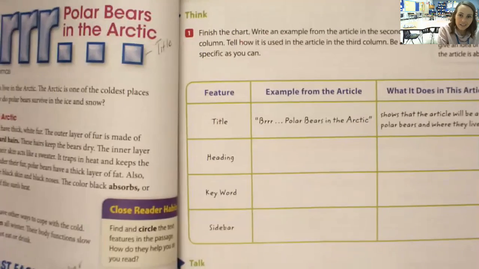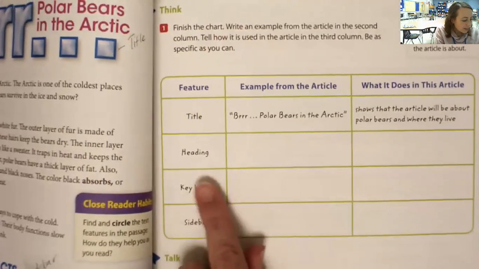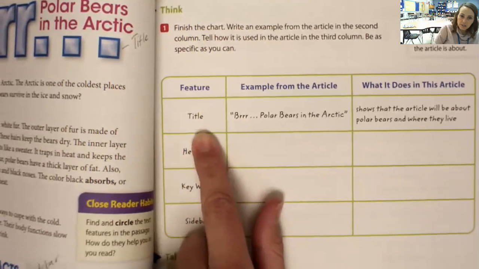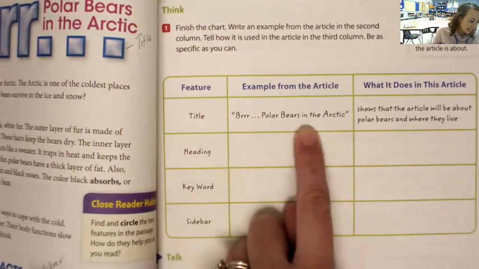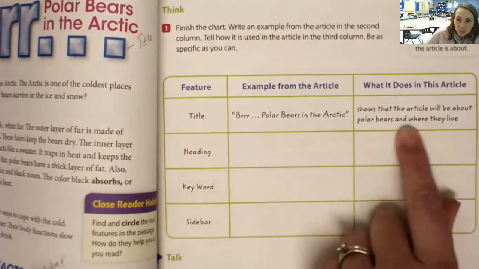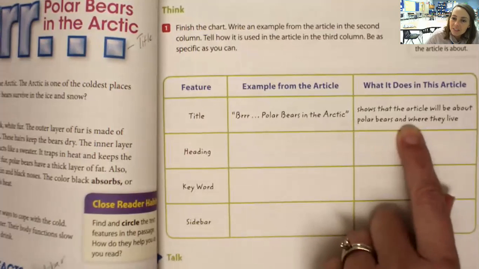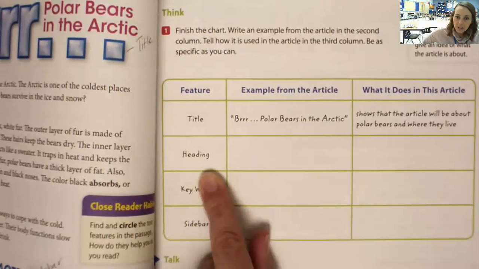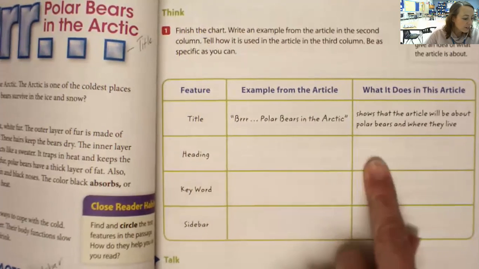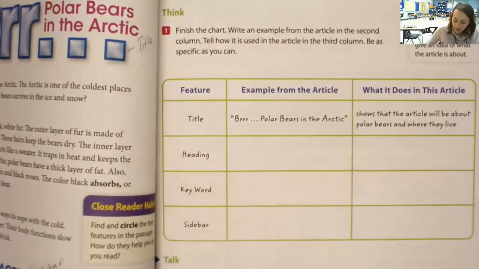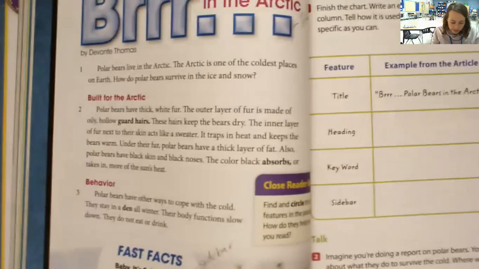Because over here, guess what you're going to do in your chart? You're going to give an example from the article of each text feature. So the first one is a title. The example was polar bears in the Arctic, because that's the title. And then you're going to have to tell me, what does that text feature do? So the next one is a heading. So you're going to give an example of a heading from the article and tell what it does. What does a heading do? How does it help the reader? Okay. All right, and you have one more, I'm sorry, page 166.